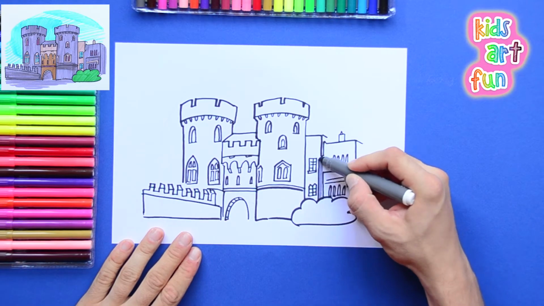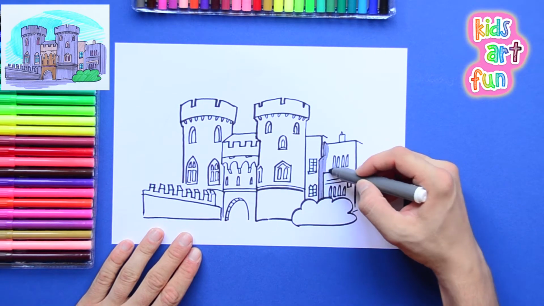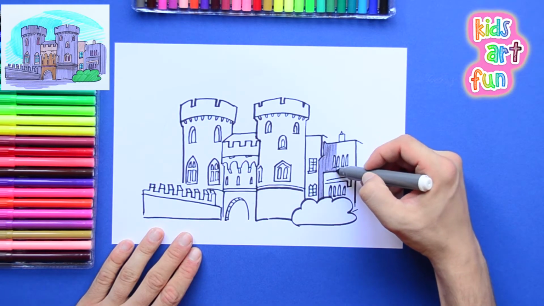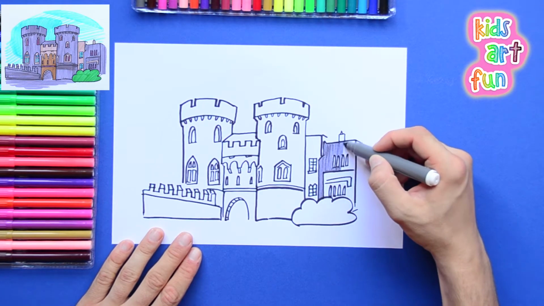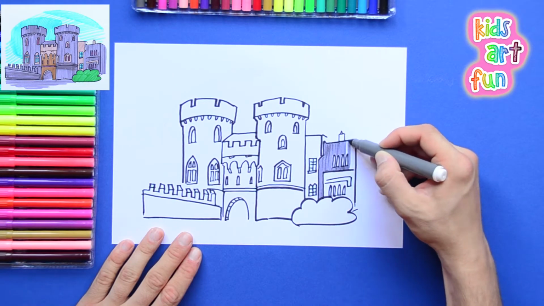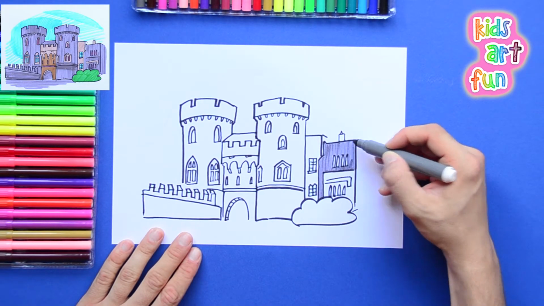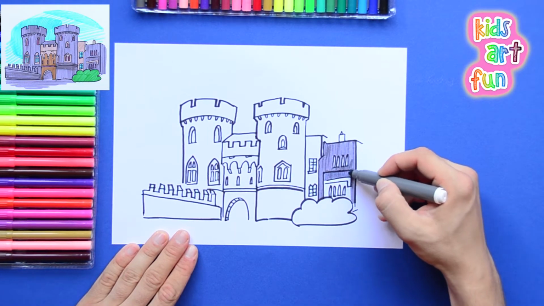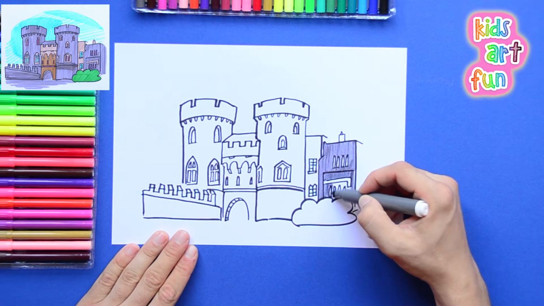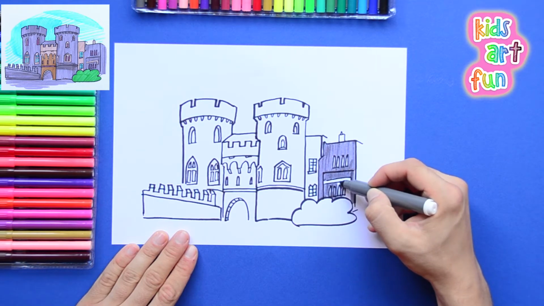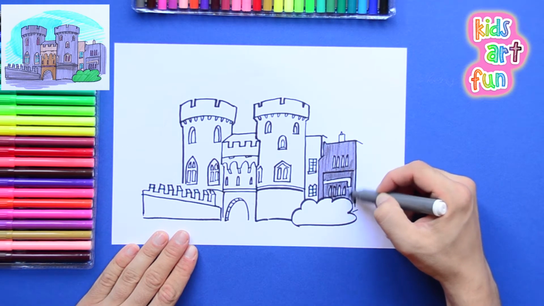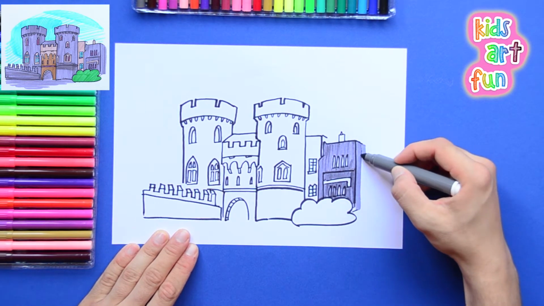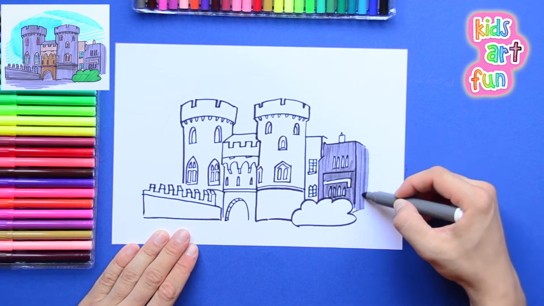Okay, now the castle is made of these big, huge stones, and they're gray stones, and they're old, so they've aged. So a dark gray is a great choice to color a castle. And most of the castle is dark gray. There's parts, like in between the two towers, that might have some wood, and in which case we'll do that brown. There's the right side of the castle that we can see a little bit because of the angle we're looking from.